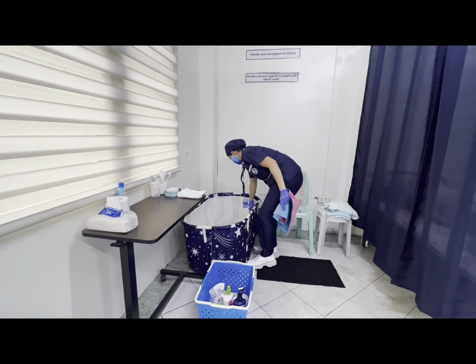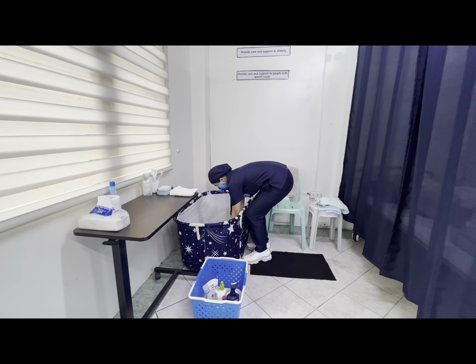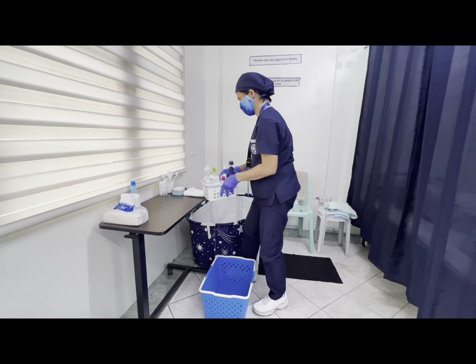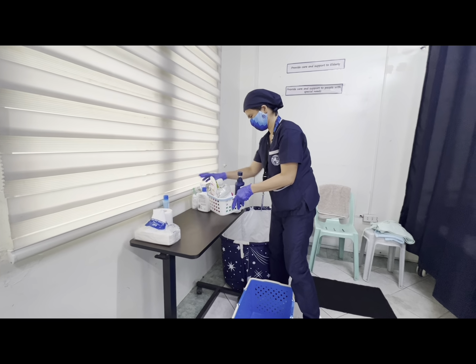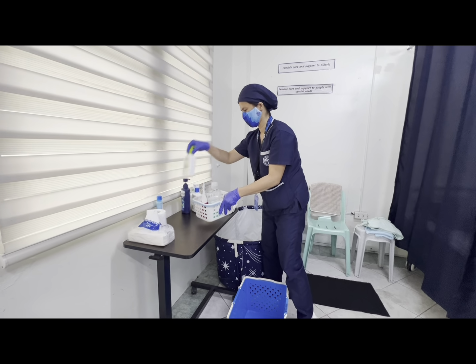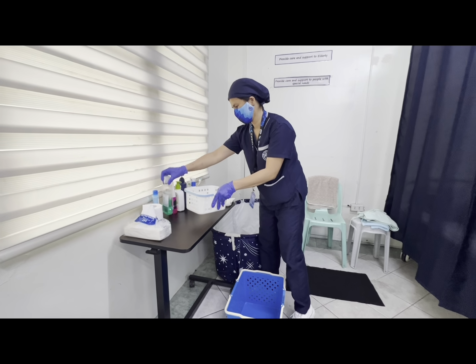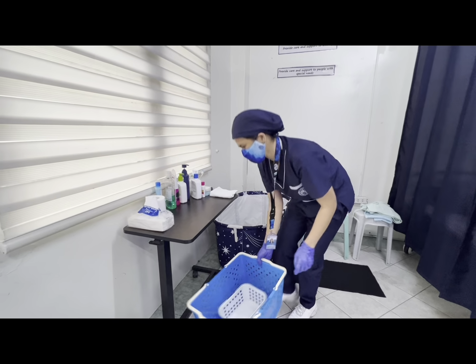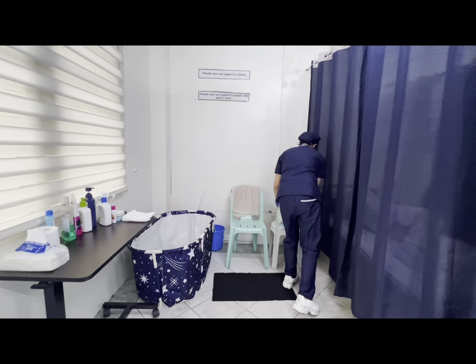Then place bath blanket at the back of the chair to cover the patient after bath. Extra towel for drying hair of the patient. Then assemble equipment like washcloth, sponge, soap within reach. Make sure that the tub is clean to maintain cleanliness and safety for the clients.